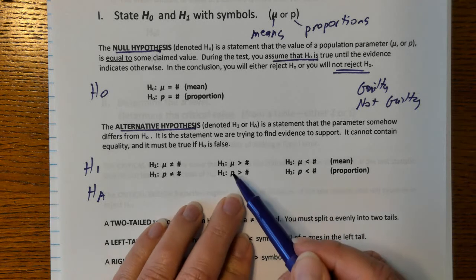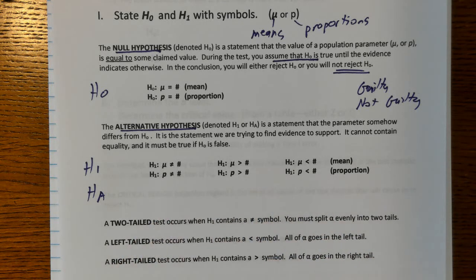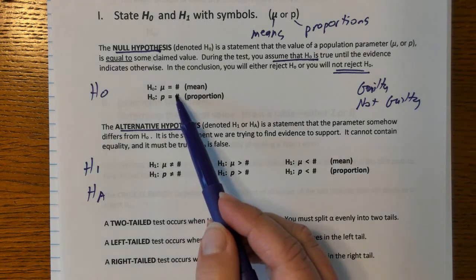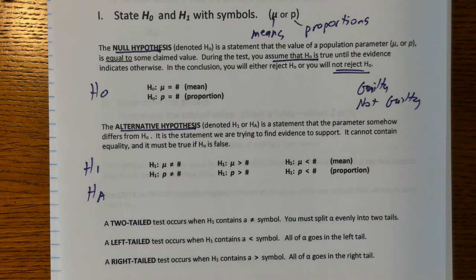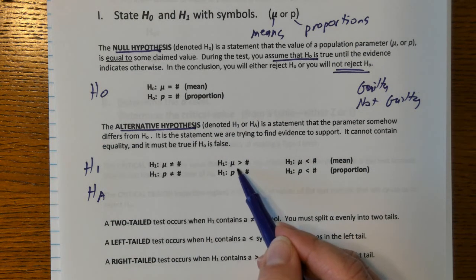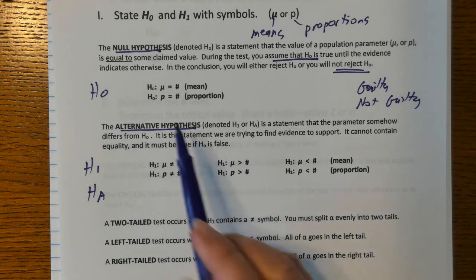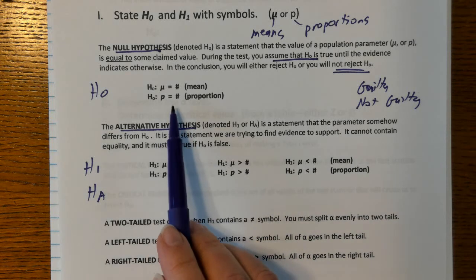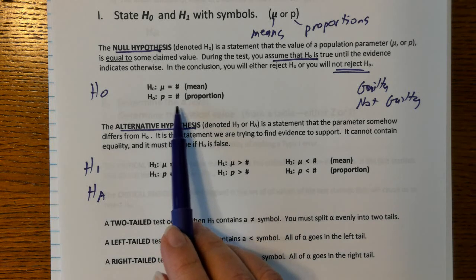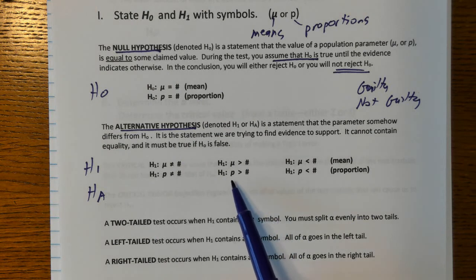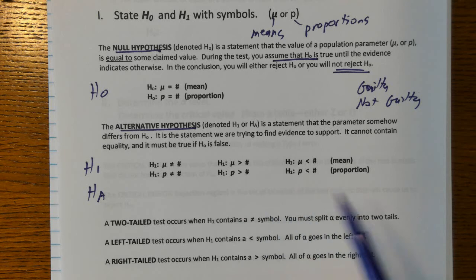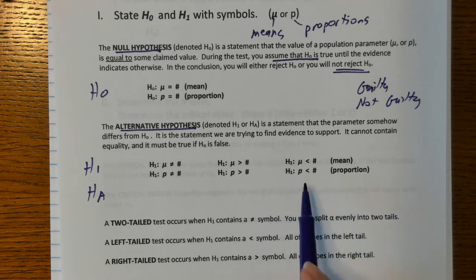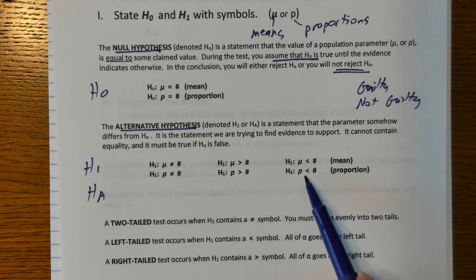Or your alternative could say, hey, I think it's a particular side. I think it's greater than. Maybe they said the mean salary was $10 an hour, and I think the mean salary is more than that. So the mean is more than $10 an hour. Or if your null hypothesis had been, I think 35% of people like chocolate chip cookies, and you go, no, I think it's higher than that. Then you would say, okay, I think the proportion is higher than 0.35. Okay? Or the third way you could set up your alternative hypothesis is with a less than symbol.